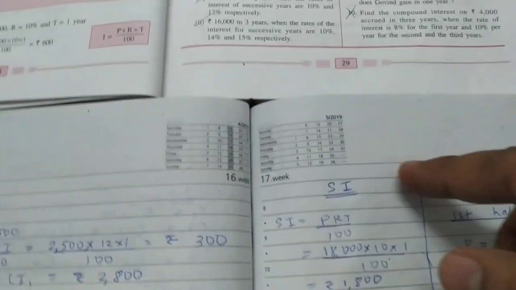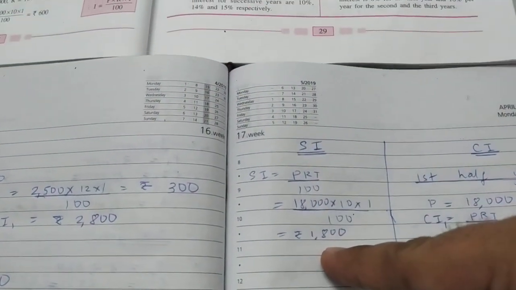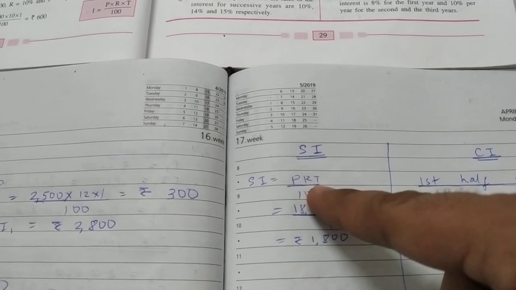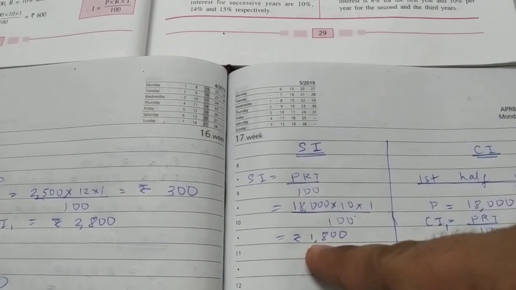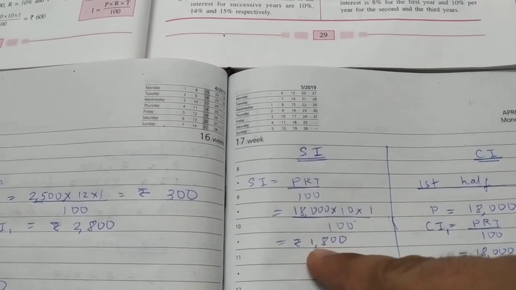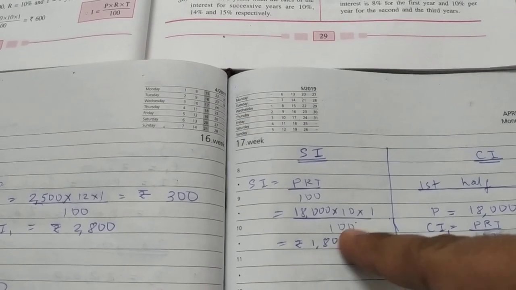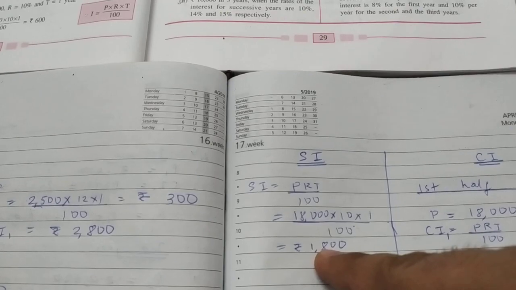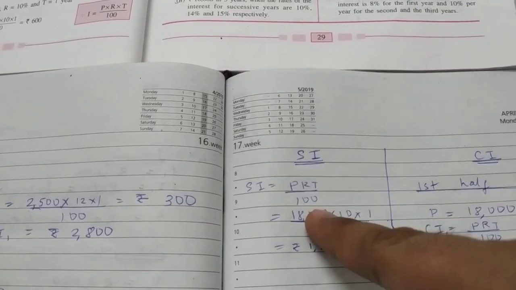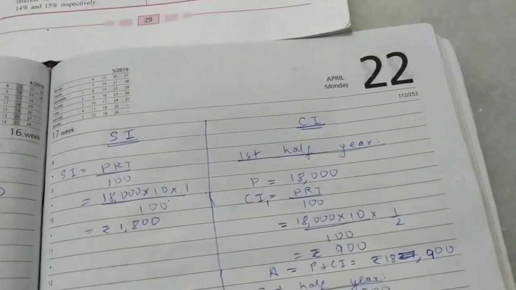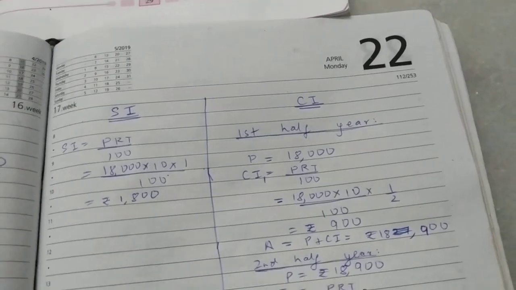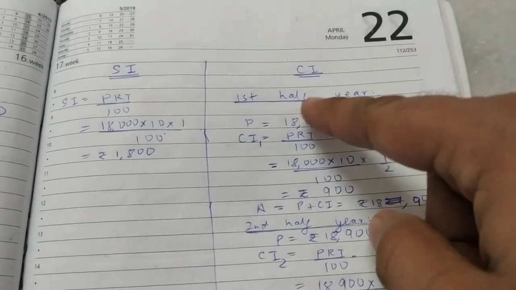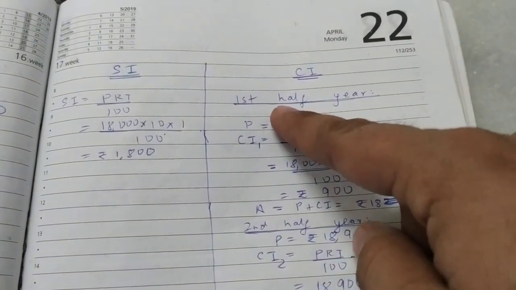Well, calculating the simple interest, it seems that on the 18,000 rupees he borrowed, after 1 year, he will have to pay an extra 1,800 along with the principal, and this is the interest he has to pay. But he's not worried about this because he has invested it in a compound interest format, and that also, it is compounded every half a year.